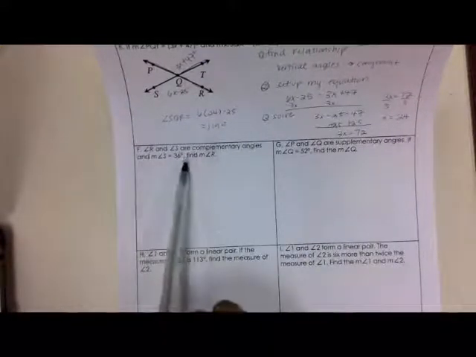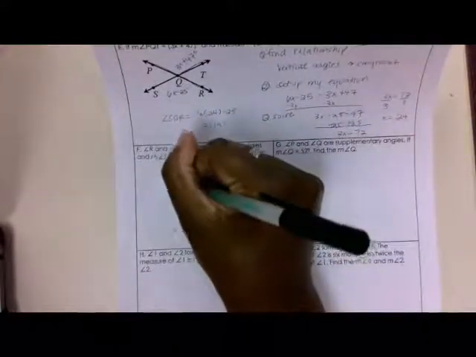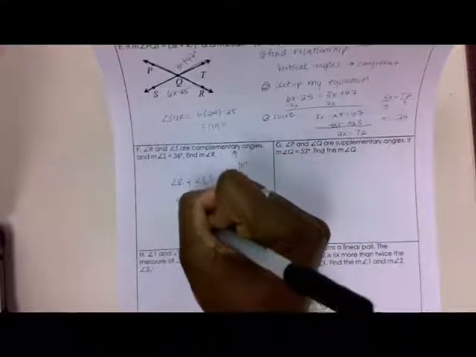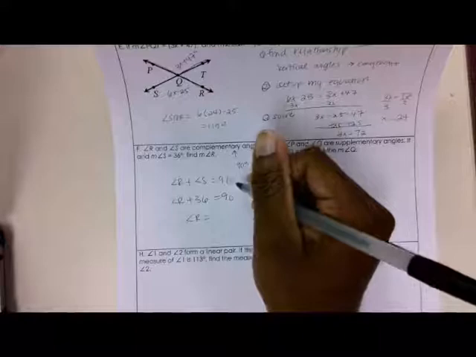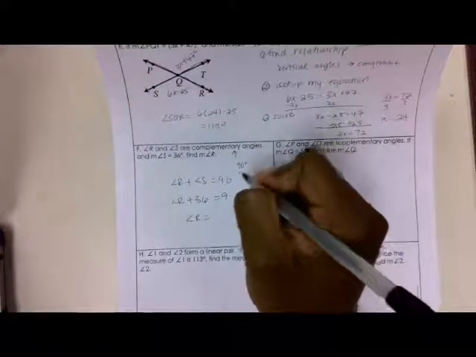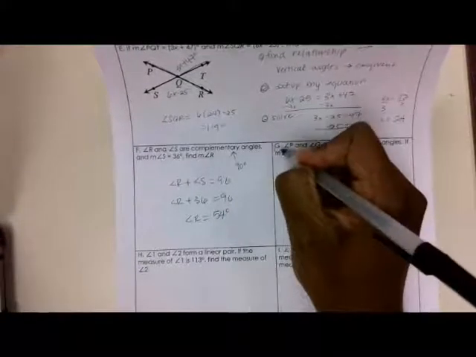So, we're going to find some missing measures. Angle R and angle S are complementary angles. Angle S is 36. Find angle R. Well, complementary means that they equal 90 degrees. So I know angle R plus angle S equals 90 degrees. We know angle S is 36. So angle R plus 36 equals 90 degrees. Angle R is going to equal 90 minus 36, and 90 minus 36 equals 54 degrees. So I want you to try G and then check it on the PDF.